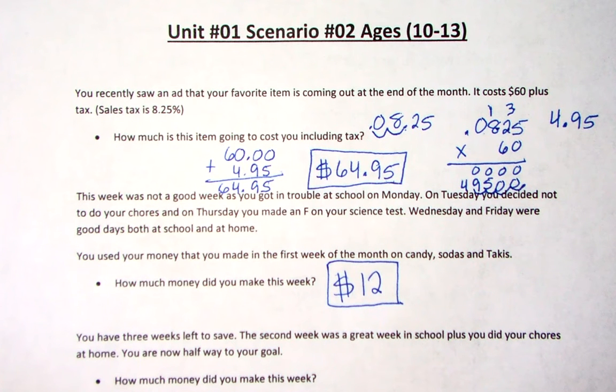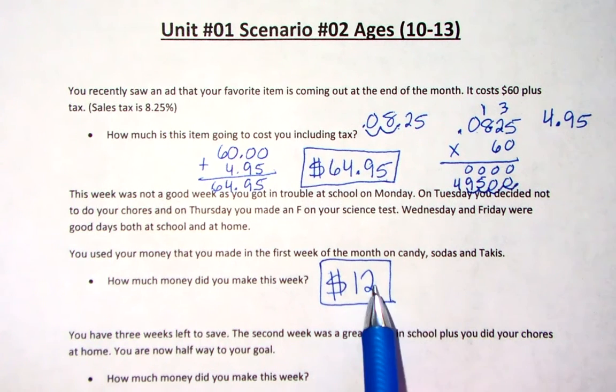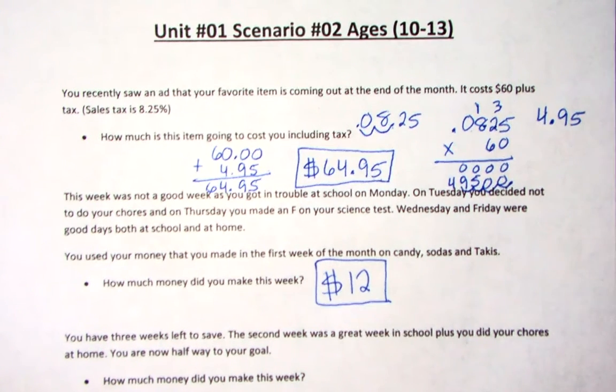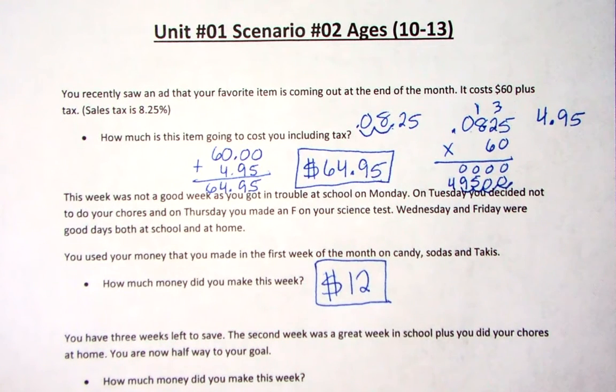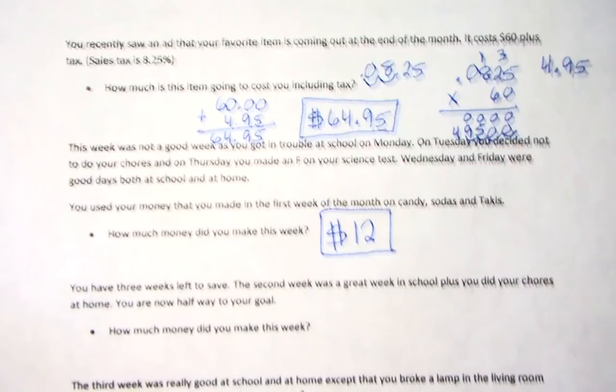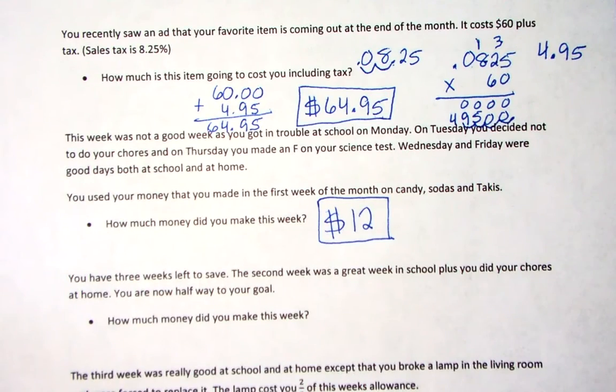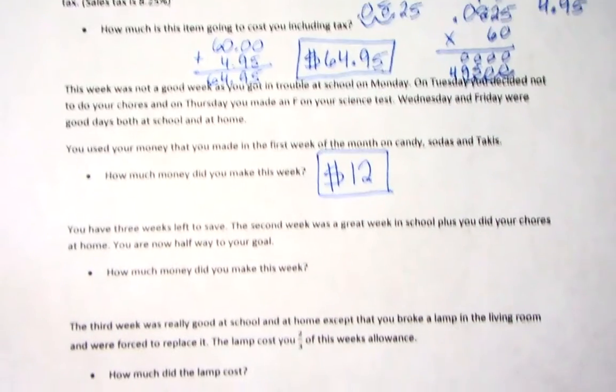Well, guess what? You decide not to budget your money. You used your money that you made in the first week of the month on candy, sodas, and Takis. So, there's your $12 you made. Well, guess what? You spent it. Now you're broke again. You have no money. So now it says you have 3 weeks left to save. The second week was great.